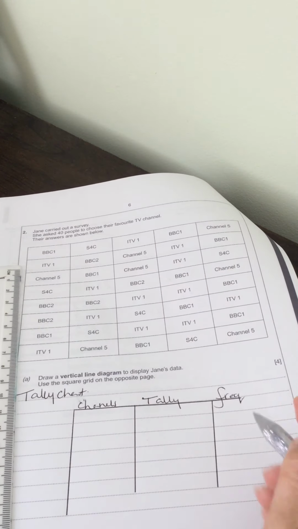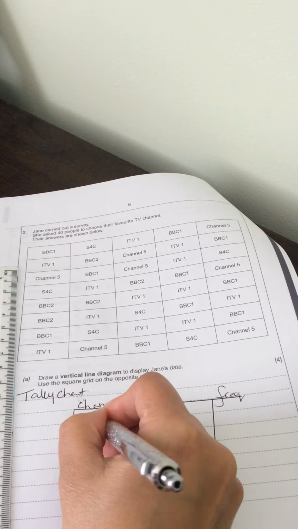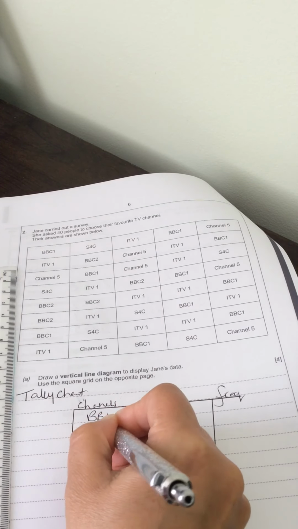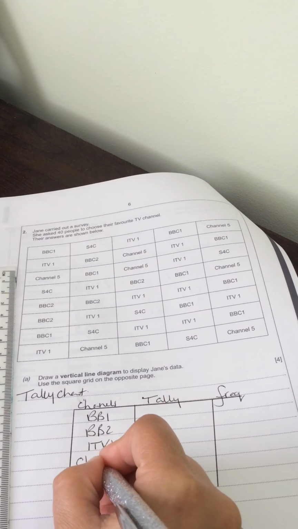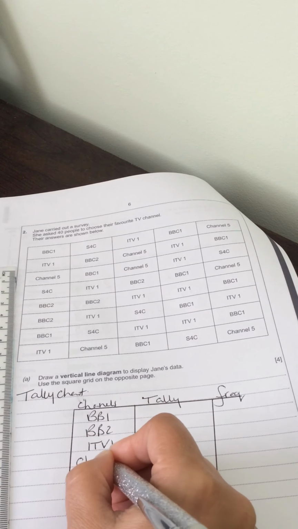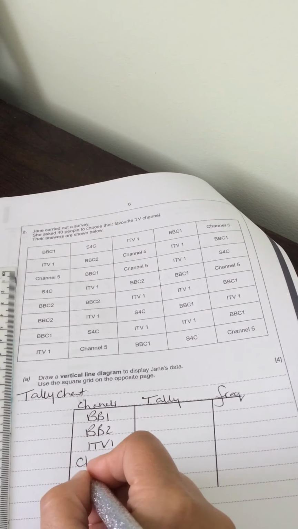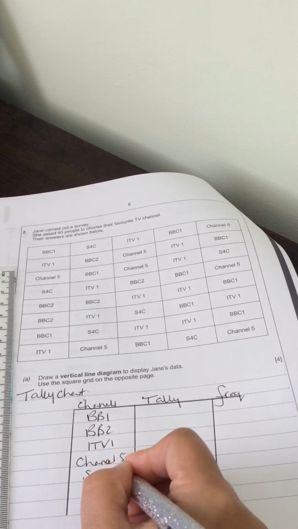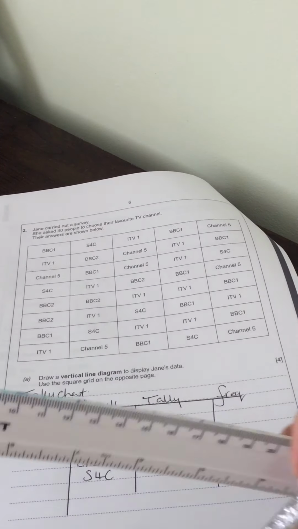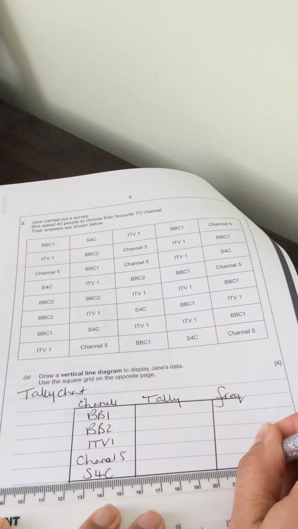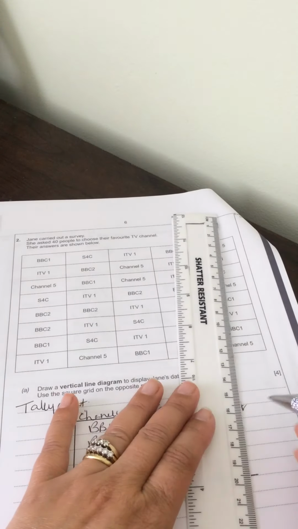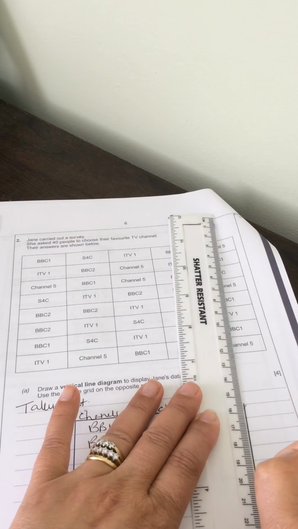Okay, so the channels we have are BBC One, BBC Two, ITV One, Channel 5, and S4C. I've got my table a little bit big, but it doesn't matter. Now, there's various ways to do your tally charts.